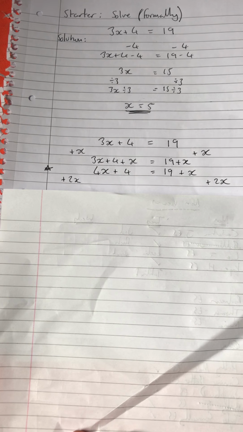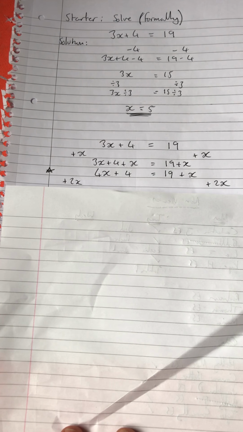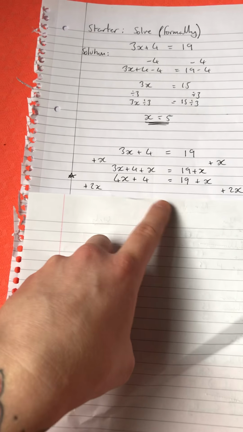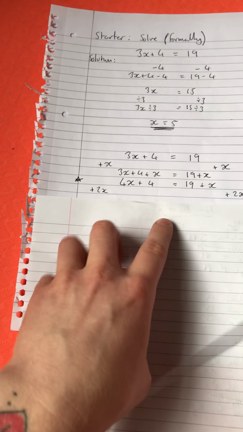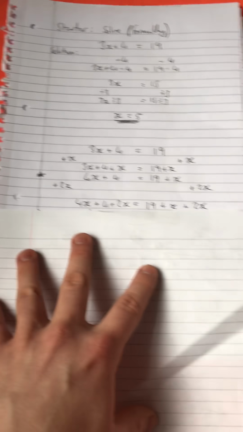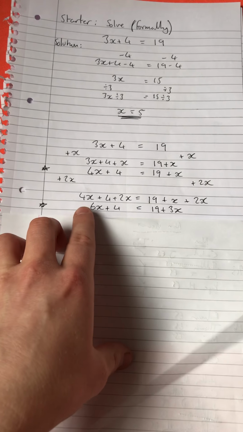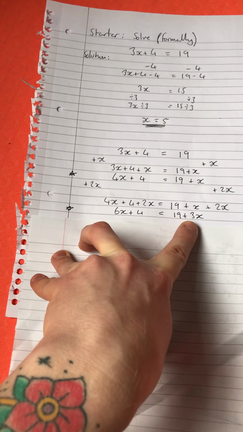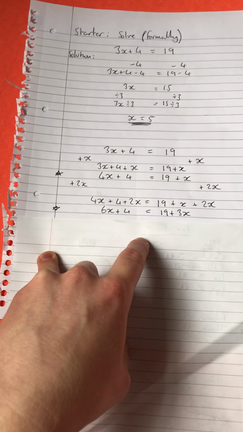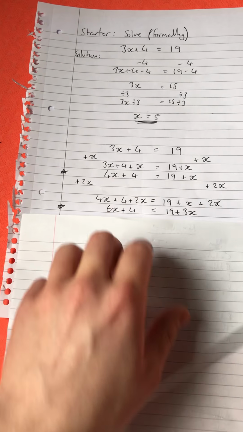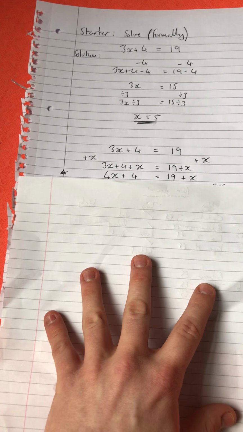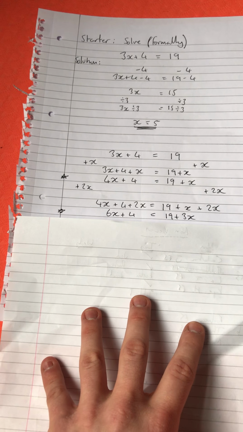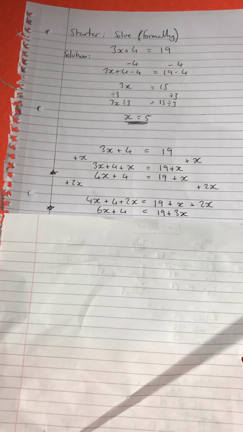And again, if we add 2x to both sides, if I add 2x to this side, I must add 2x to this side, otherwise this equals sign is irrelevant, okay? And I do that, and then I tidy it up. We end up with a third equation here, 6x plus 4 is equal to 19 plus 3x. Now, we are going to look at solving these types of equations. So 4x plus 4 is equal to 19 plus x, and 6x plus 4 is equal to 19 plus 3x.